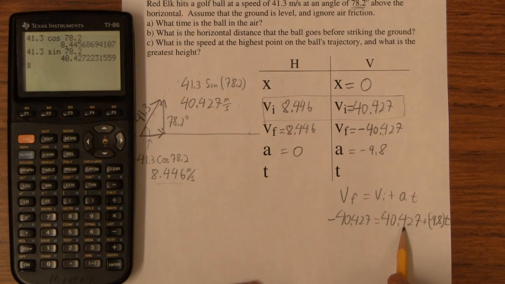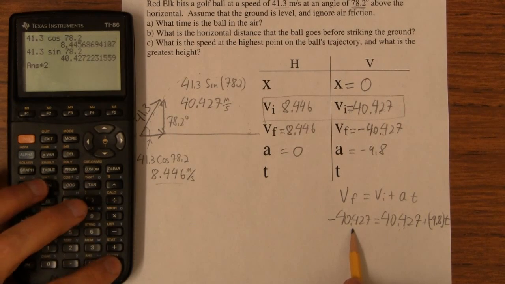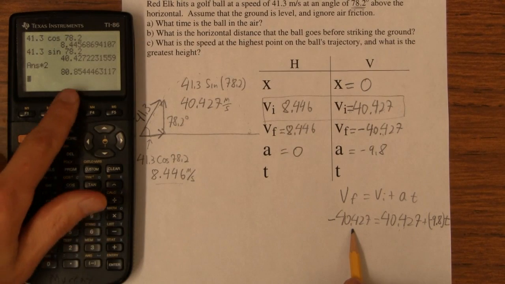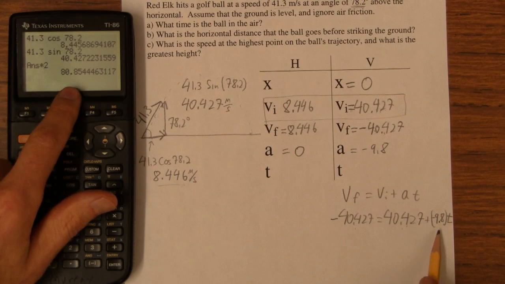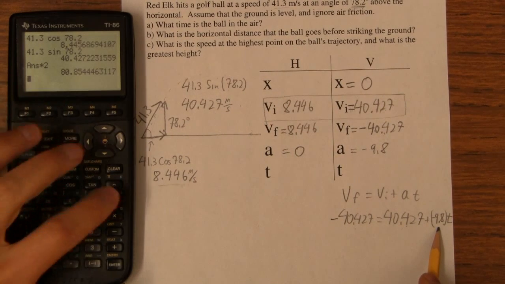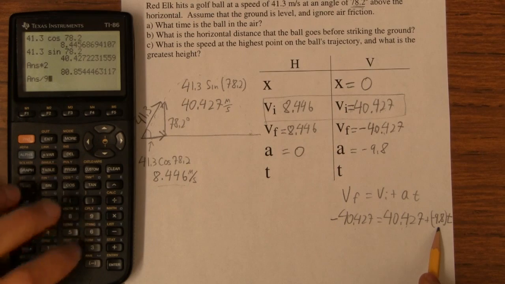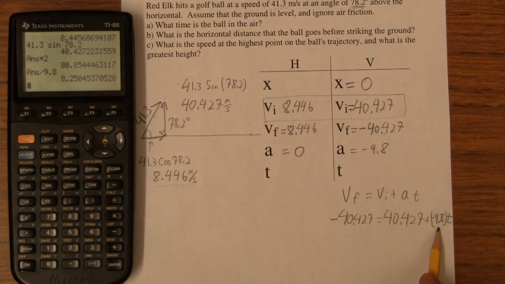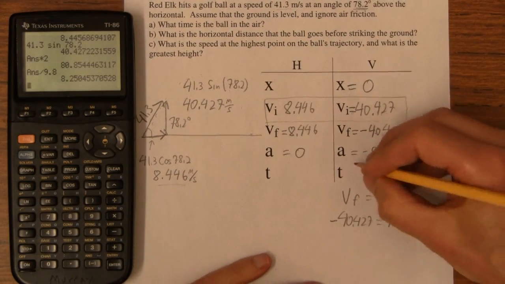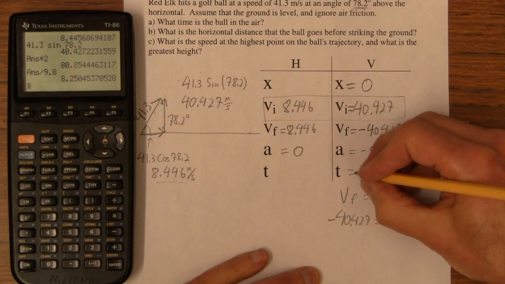So if you look, we're going to put this on this side, and then it's going to be twice 40.427. So I'm just subtracting 40.427. If you look on the calculator, that's 80.85, and then I'm going to divide by 9.8 to get T. And I'm getting that it's in the air for 8.250 seconds.